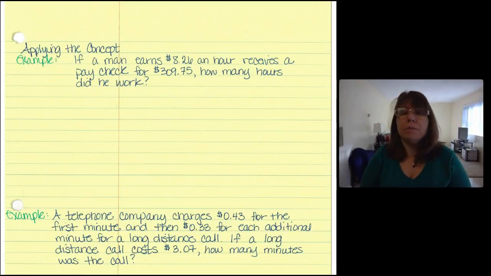So let's take an example. If a man earns $8.26 an hour and receives a paycheck for $309.75, how many hours did he work?